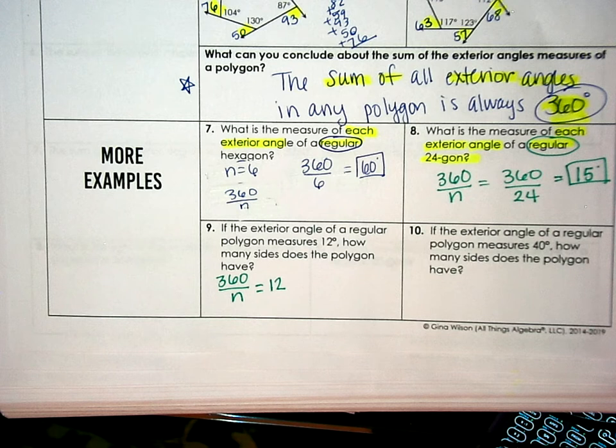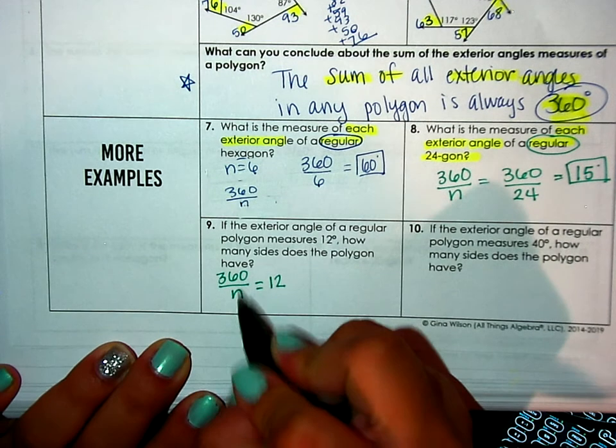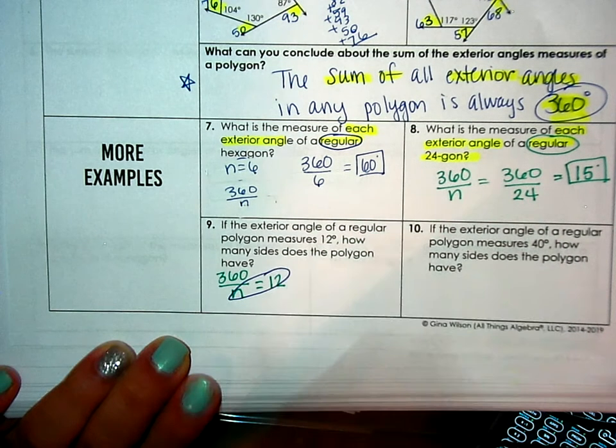We need to figure out what the answer is. And this is something that I taught my students in Algebra 2, and it's always going to work. This is also something helpful that you can use for ACT. Anytime that you're looking for your variable and it's on the bottom of the fraction, your trick is you can always switch those two spots.